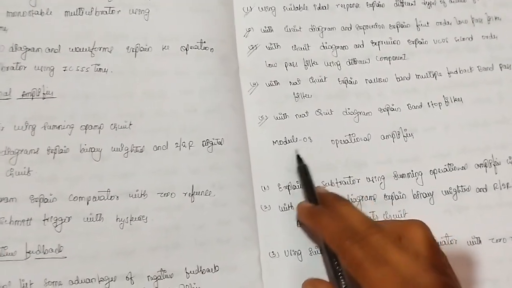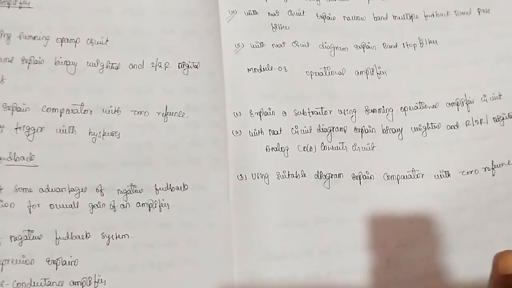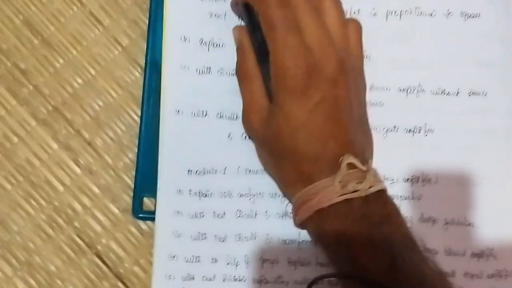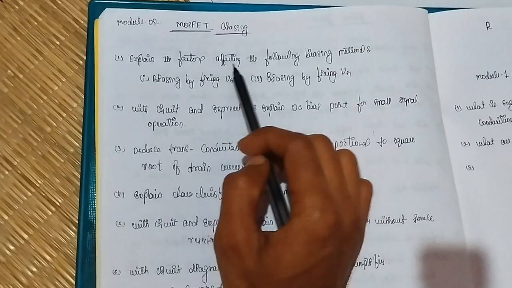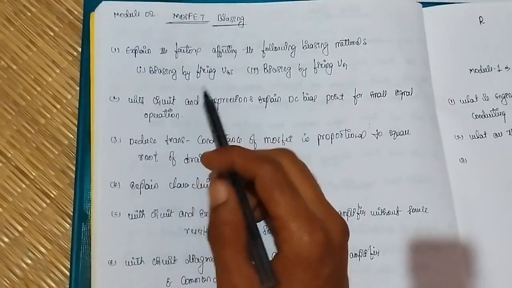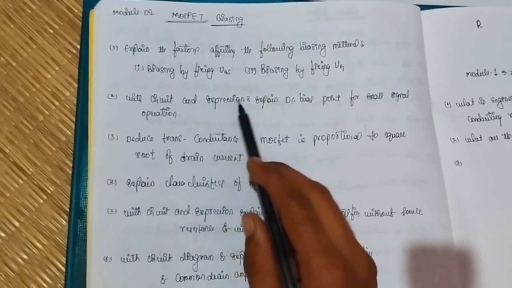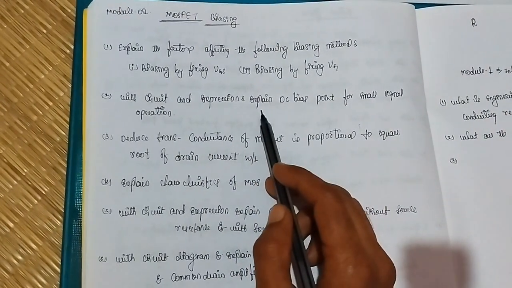So if we study the third module, operational amplifier, study these questions also. I think it is completed now. I completed the previous one, so it is repeated. Sorry, guys. If you study the MOSFET biasing, explain the MOSFET biasing, module 2. Explain the factors affecting the following biasing methods, like biasing by fixing VGS and VG. It is very important. And with a neat circuit and expression, explain the DC bias point for small signal operation. It is also very important.